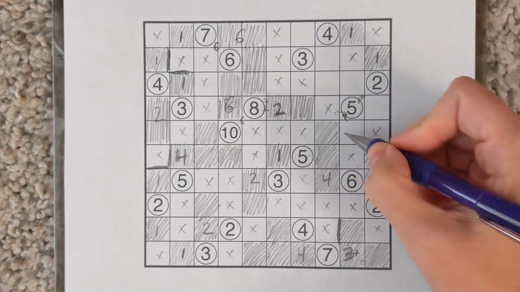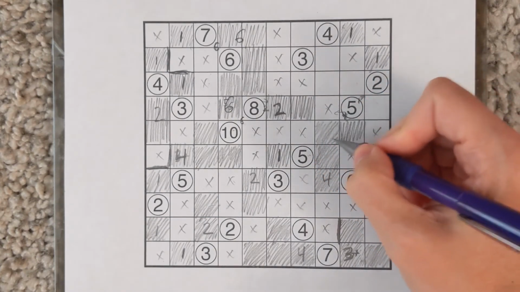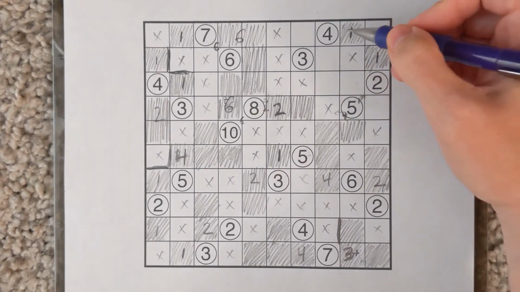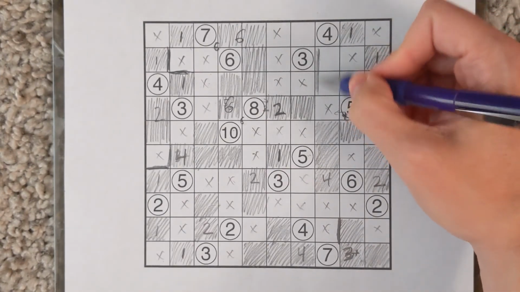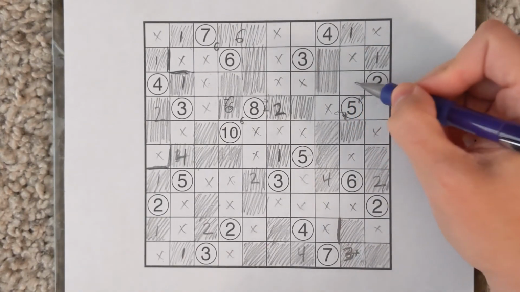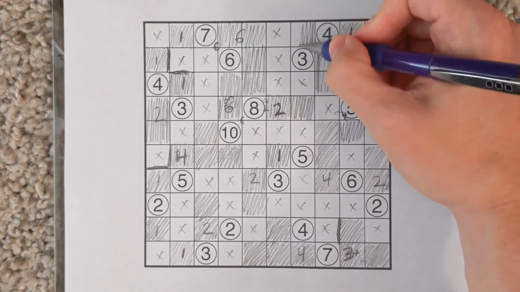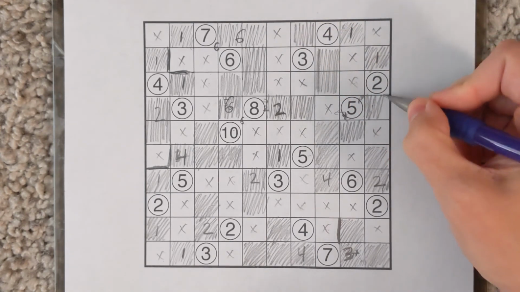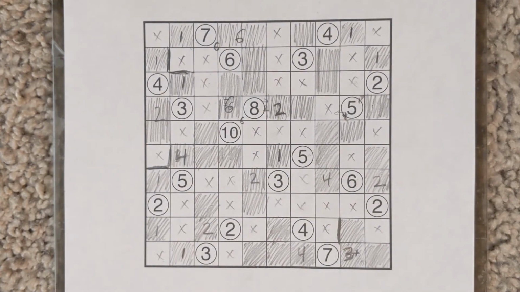The 2 comes over to finish here. This remaining part of the 4 finishes there. We've got to grab as many as 3 cells near this 3 clue up top. Can't take this one, so this is the only way that goes. And this is the last way that this goes. And so we got through this puzzle.